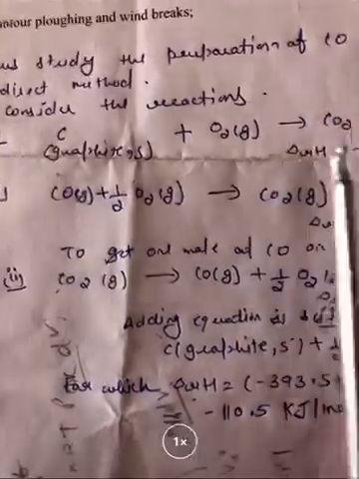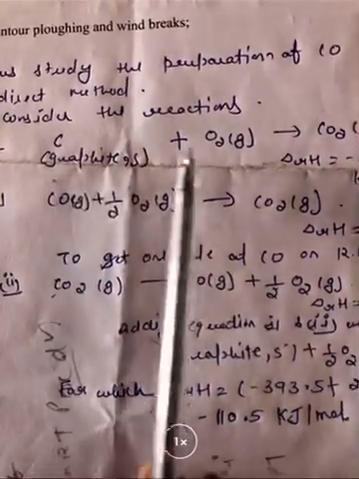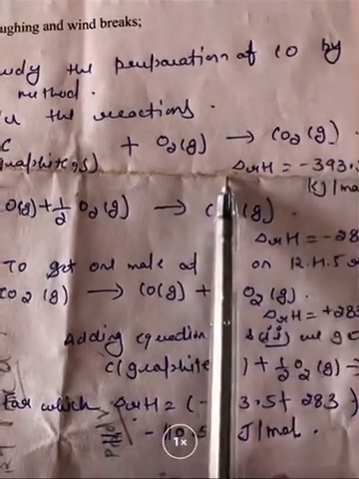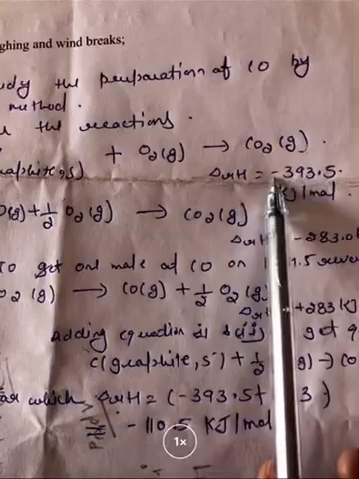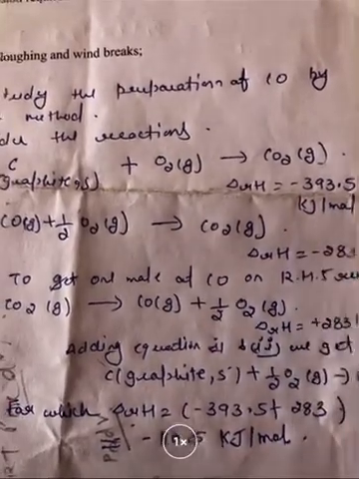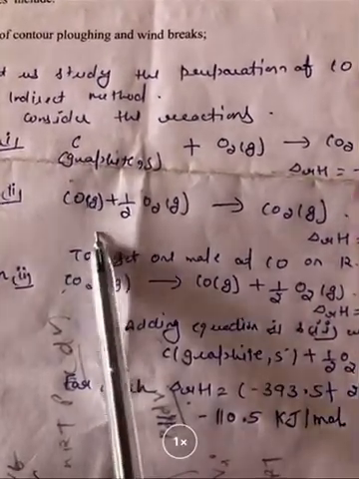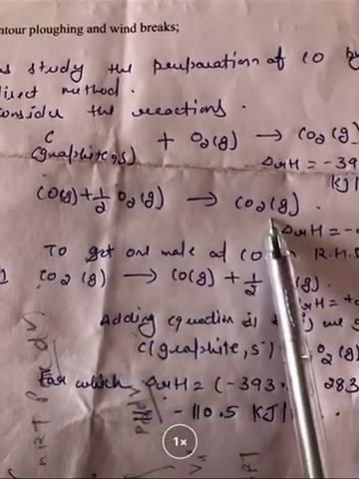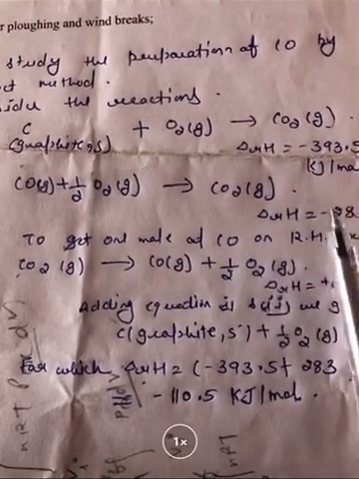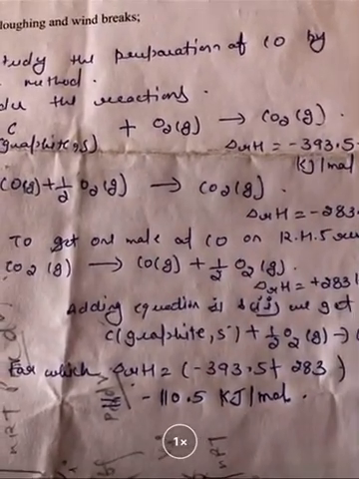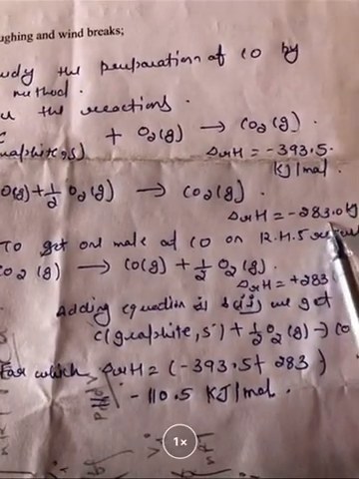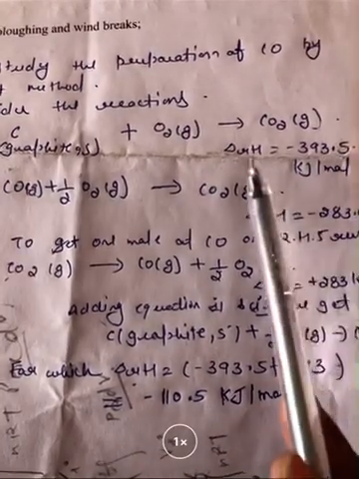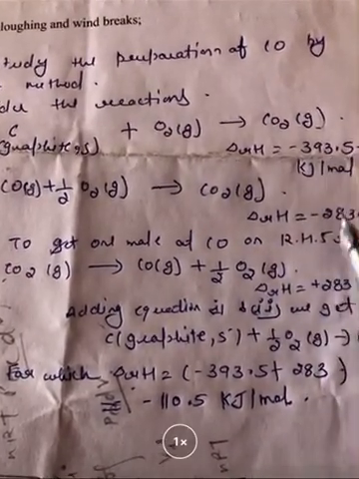Consider the reactions. First reaction, graphite reacts with oxygen, resulting in the formation of carbon dioxide gas. Then change in enthalpy for this reaction is this one. Clear? And then second reaction, carbon monoxide reacts with limited amount of oxygen, resulting in the formation of carbon dioxide gas. Enthalpy change is given like that. That is minus 283, because formation reactions always show exothermic reactions. That's why enthalpy change is always represented with a negative sign.